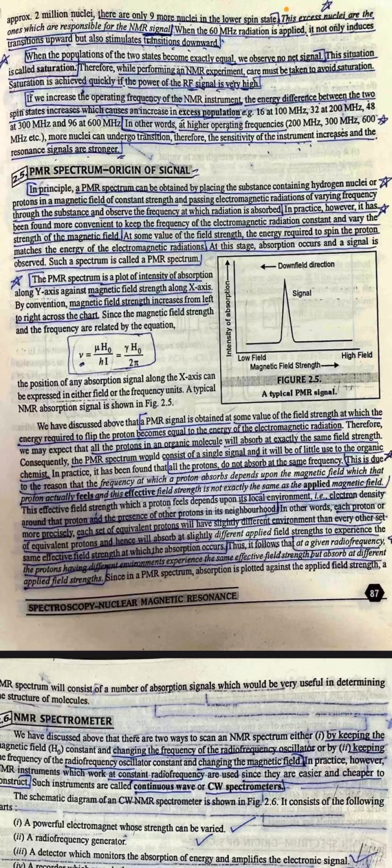In practice, however, it has been found more convenient to keep the frequency of the electromagnetic radiation constant and vary the strength of the magnetic field. At some value of the field strength, the energy required to flip the proton nucleus matches the energy of the electromagnetic radiation. At this stage, absorption occurs and a signal is observed. Such a spectrum is called a PMR spectrum.